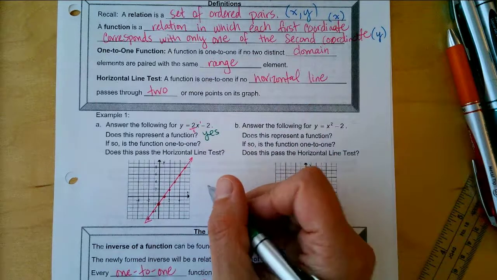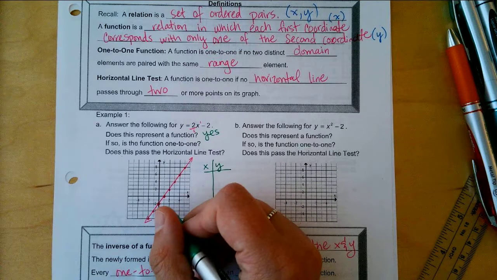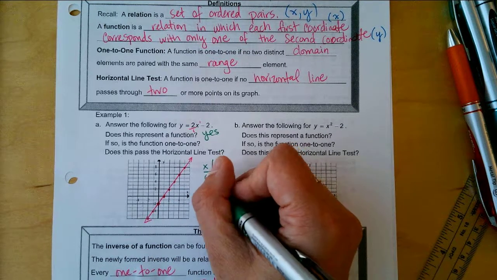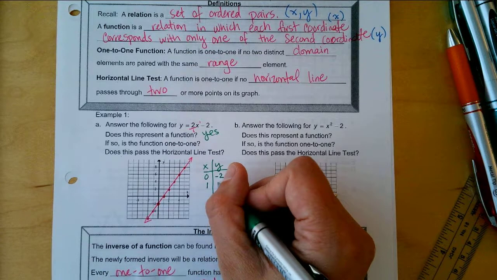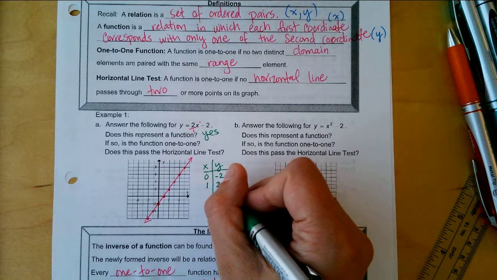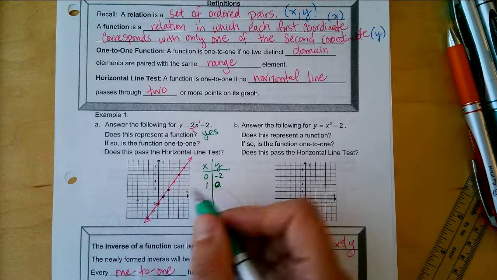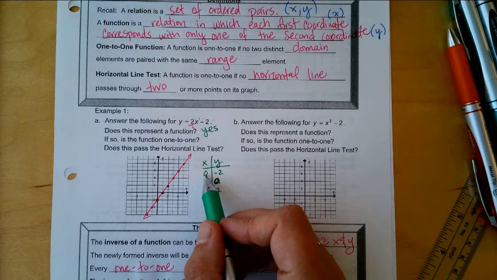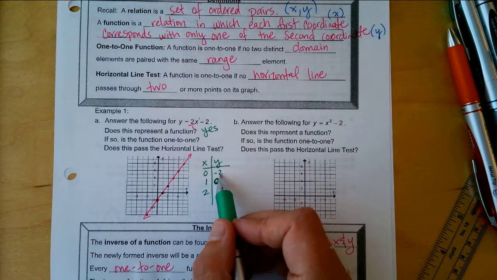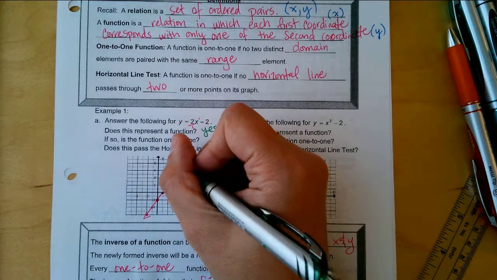It's a function because if you were to create the table of values, x, y, when x was 0, y was -2. When x was 1, y was 0. I'm just grabbing these ordered pairs from here. When x was 2, y was 2. So that's another way to tell: none of the x values are going to give you basically two answers. It's not going to give you two different y values. And we test this using the horizontal line test.